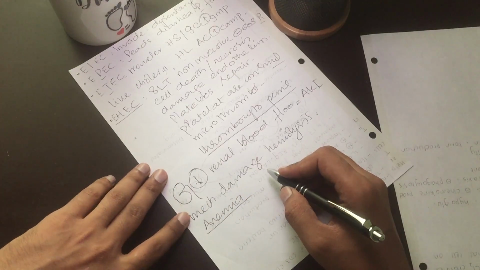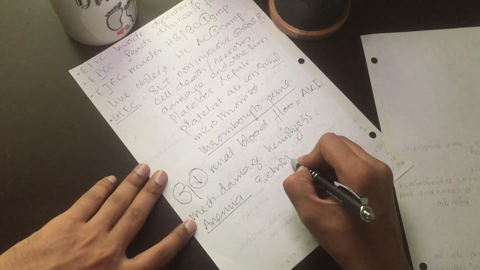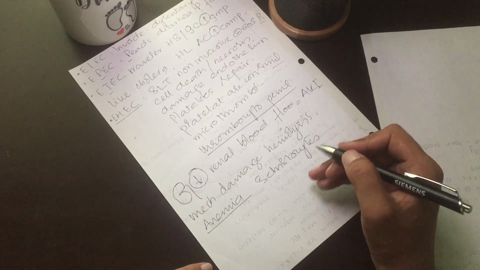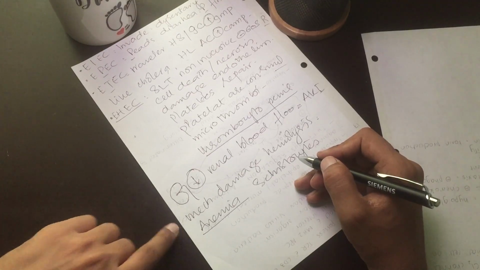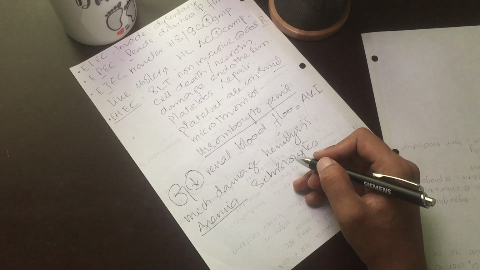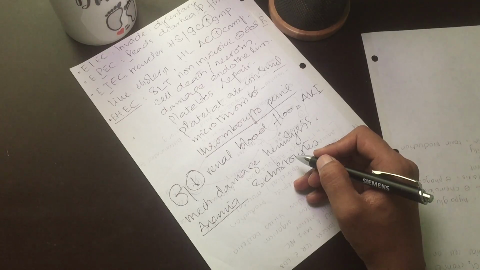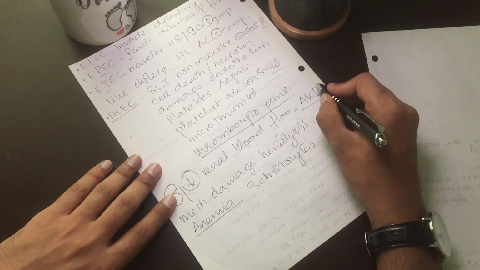And on the smear we have schistocytes, or the damaged fragmentation of the RBC cells. So there is a triad of this EHEC, in which we have anemia, then we have thrombocytopenia, and then we have kidney damage.